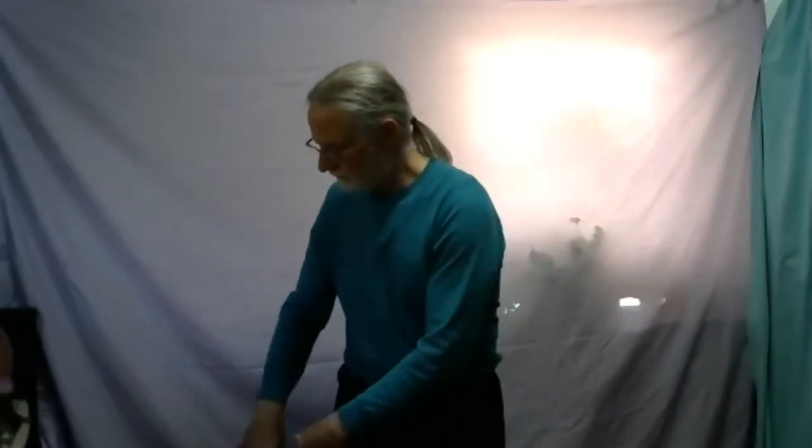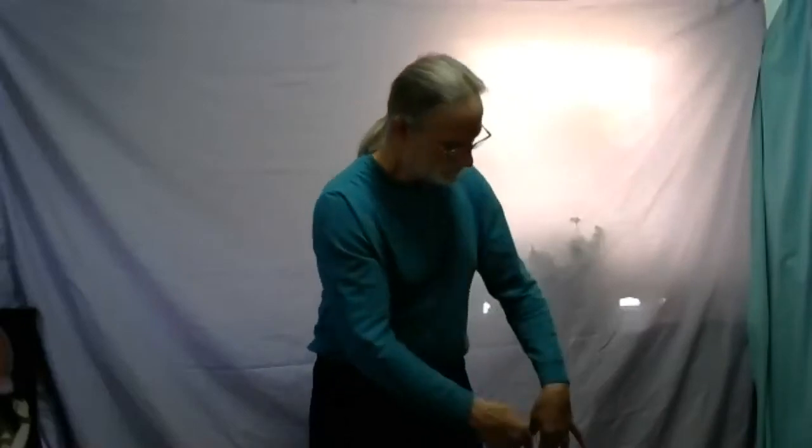Let's do one more on each side. And we're going to touch into this again a little later. But just for now, we'll go with the practical use of this.